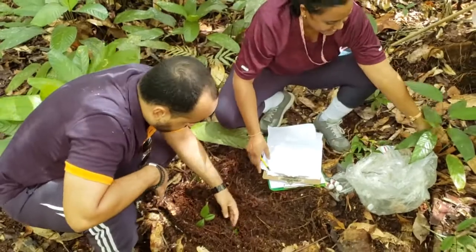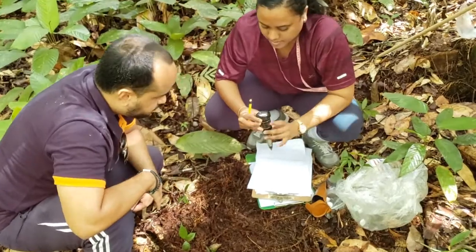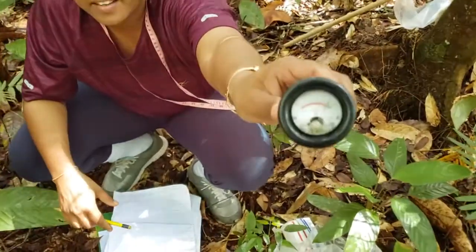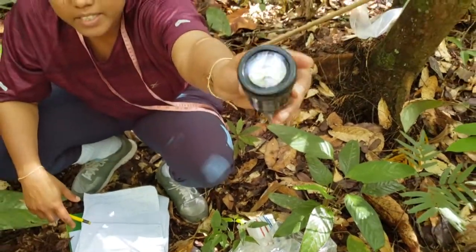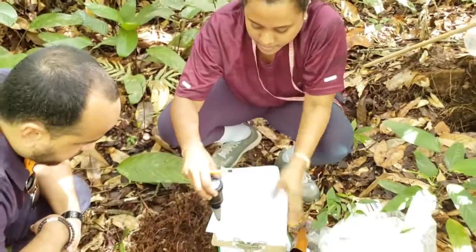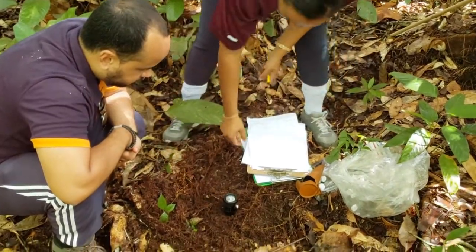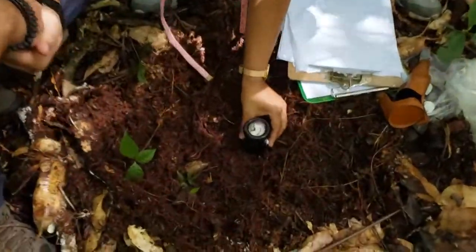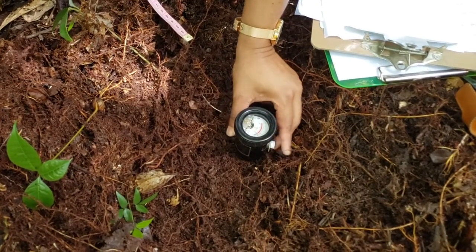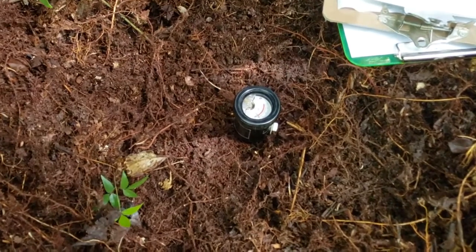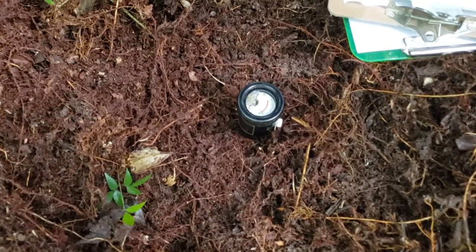Right, and then we want to take soil moisture and pH readings. So here we have the meter that would give both pH to the top and soil moisture to the bottom. So we just stick the probe basically into the soil. I think it's staying there. So it's pH. So pH is about 6.8.